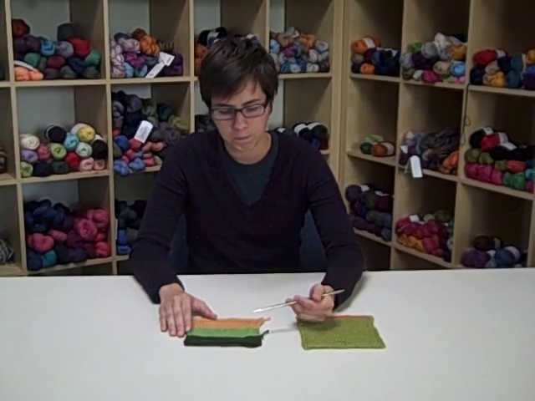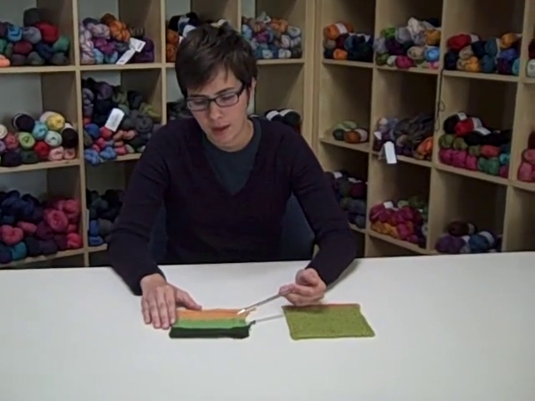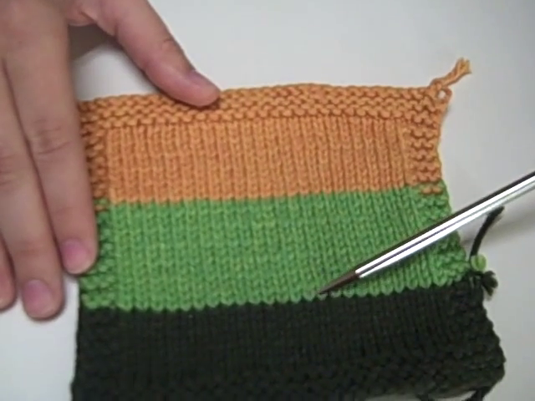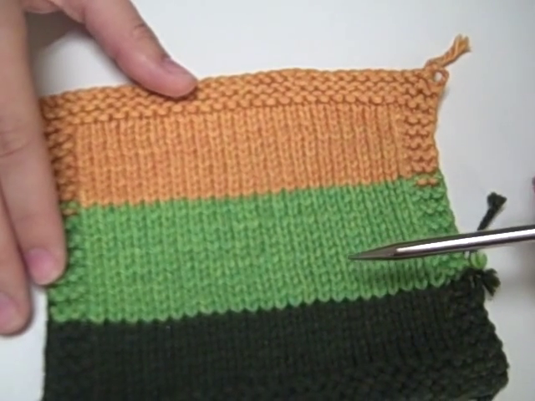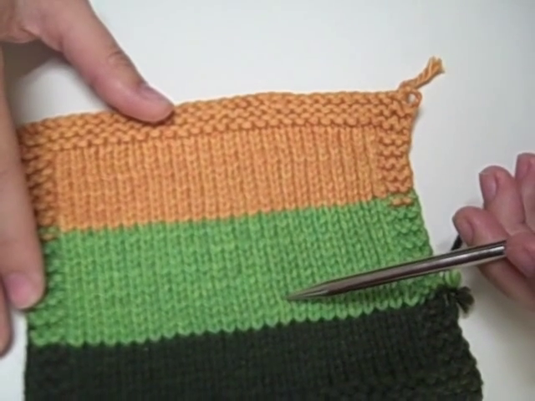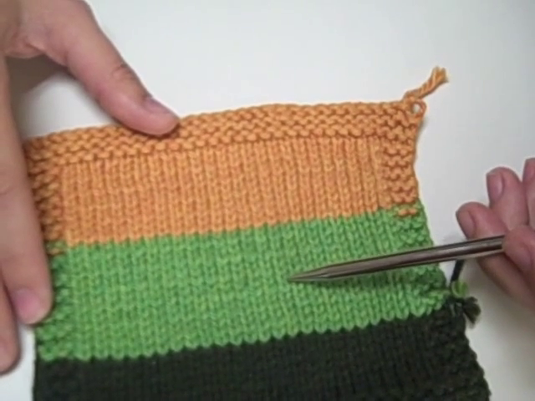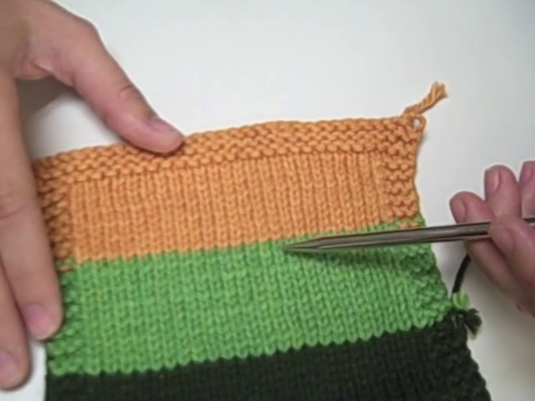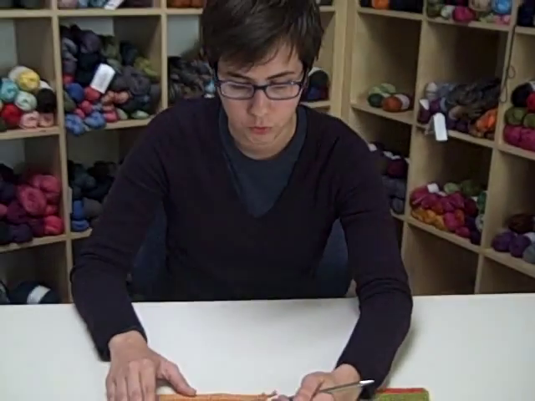It's really helpful. So first I'm going to teach you how to count your rows in stockinette fabric. And in stockinette fabric, each little V, you can see a V right here, each little V counts as one row. So if we're counting this lighter green stripe on this swatch, there is 1 V, 2, 3, 4, 5, 6, 7, 8, 9, 10, 11, 12, and then there's 13 rows of this lighter green stripe.